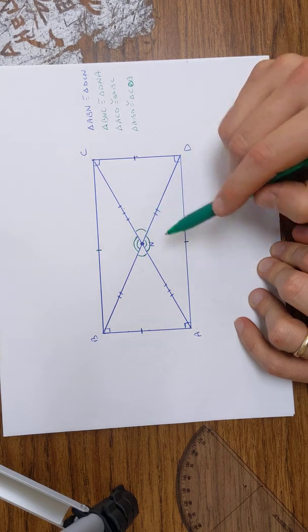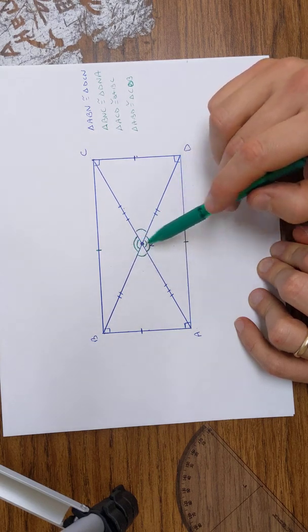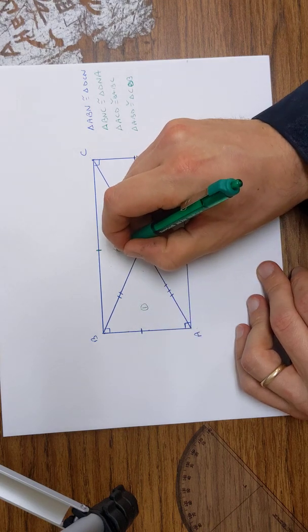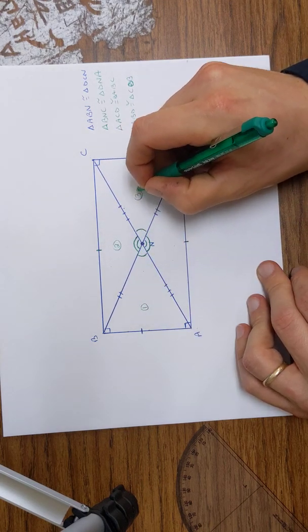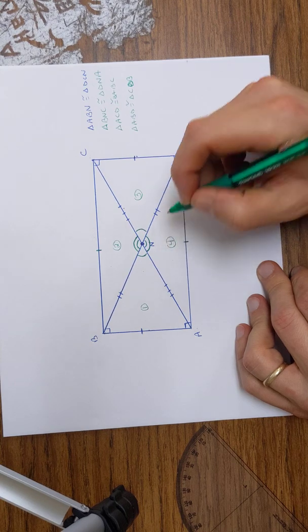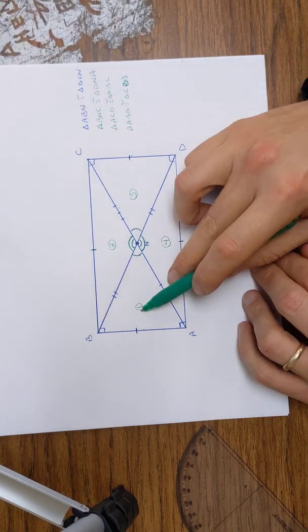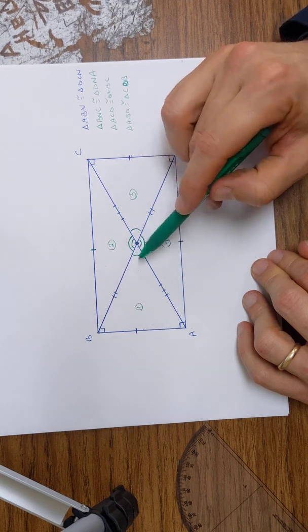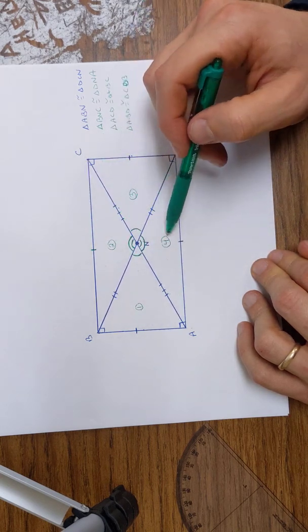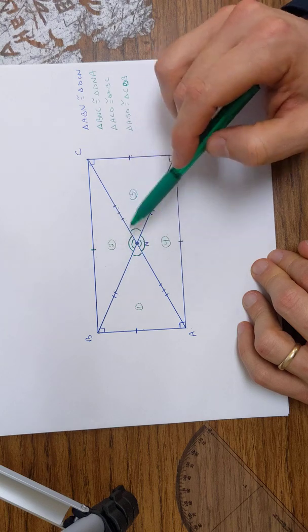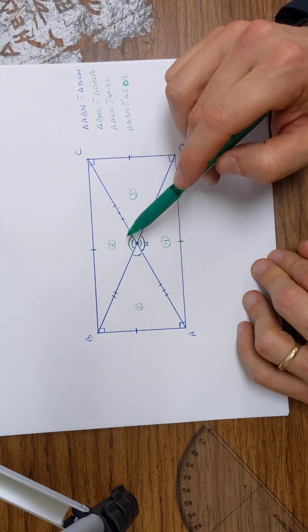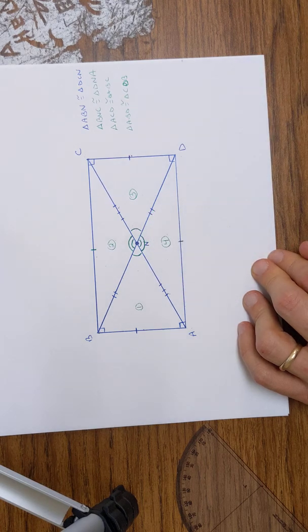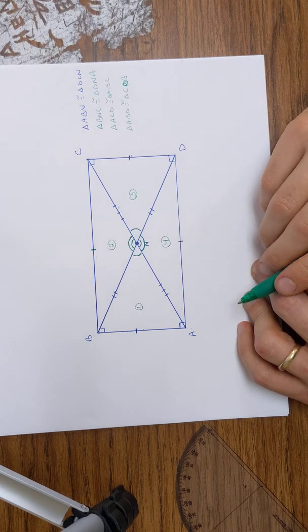So I could also use side, angle, side. Similarly with these two triangles here, and I'm going to go ahead and label these triangles. So that's triangle 1, this is going to be triangle 2, this is going to be triangle 3, and this is going to be triangle 4 for ease. So triangle 1 and triangle 3 are congruent by side, side, side, or by side, angle, side. Triangle 2 and triangle 4 are congruent by side, side, side, or by, again, side, angle, side, because that has the same side, angle, side corresponding parts.